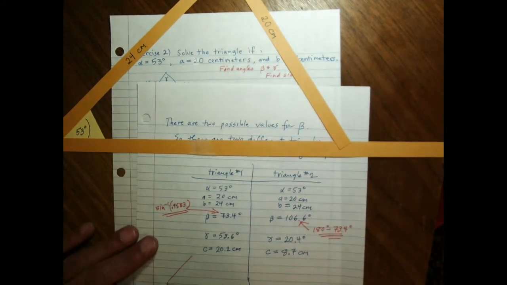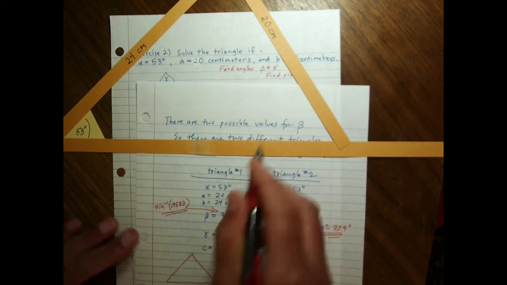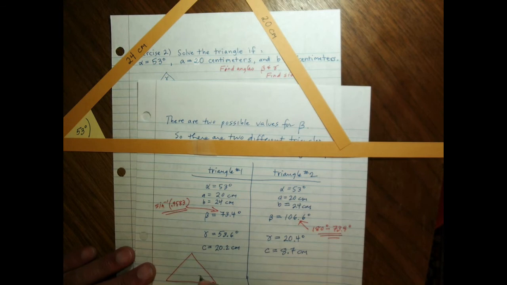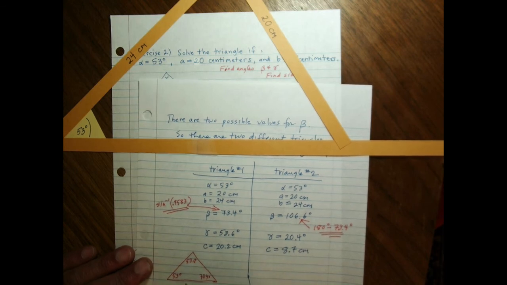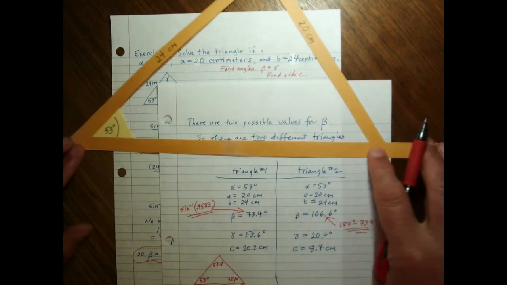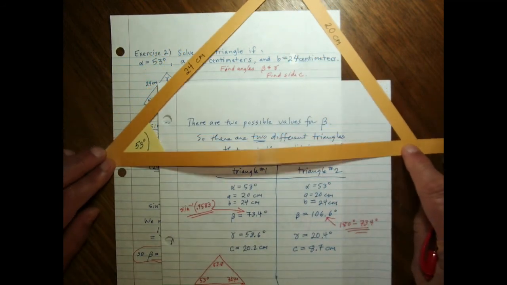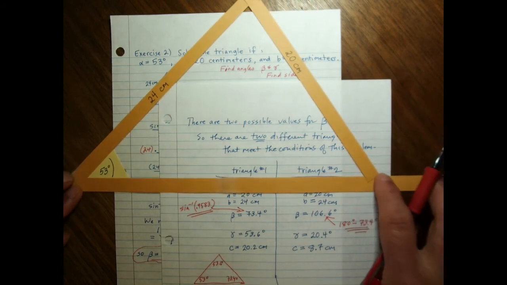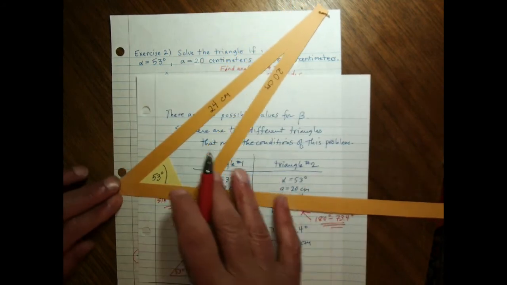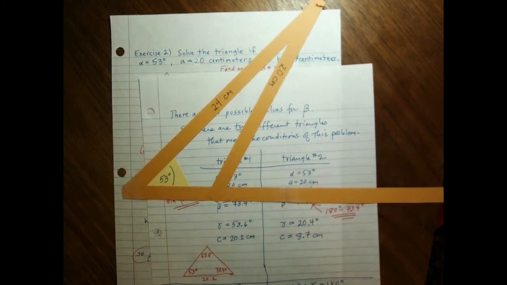This possibility is actually the one where angle B is 73.4 degrees. 73.4 degrees would be right there, 53 degrees there. Gamma is 53.6 degrees at the top. The C side is 20.2 centimeters. So in this position, this distance between my two fingers that barely fits on the screen is 20.2 centimeters. The other possible answer is represented by that position.